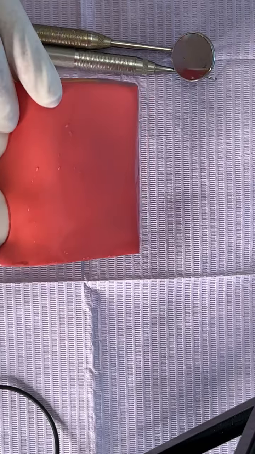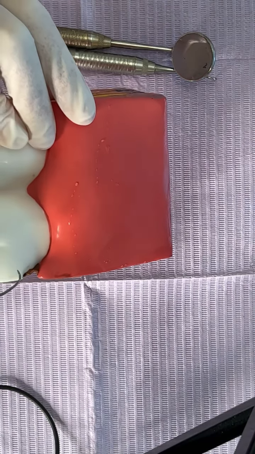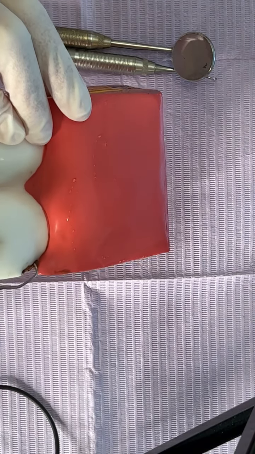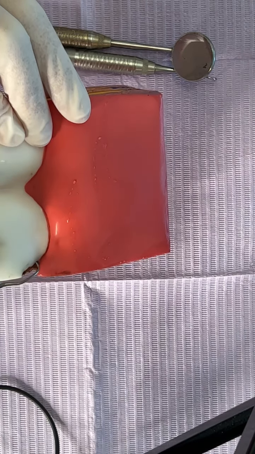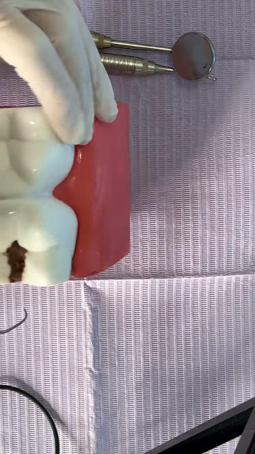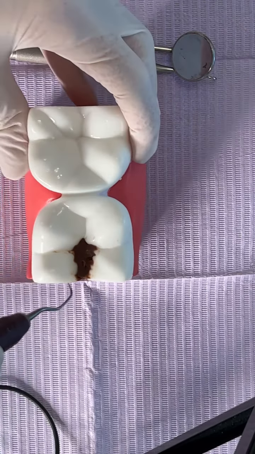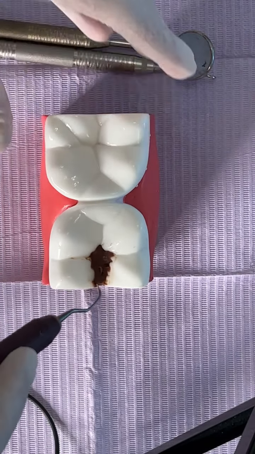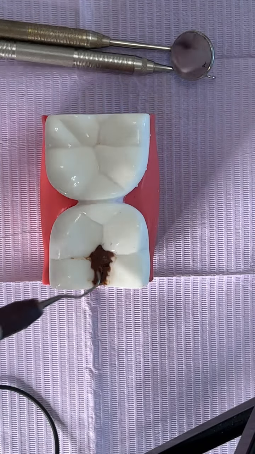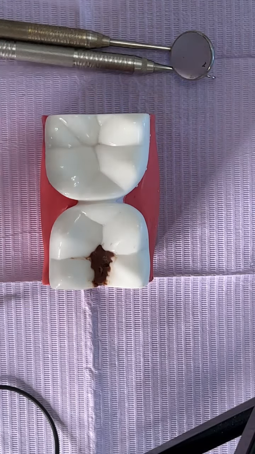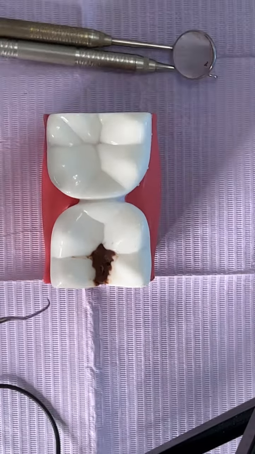And here we have more close to the root, where the tooth meets the gum area. These 3 areas of decay, cavities as you may call them, are dangerous if we do not take care of them.